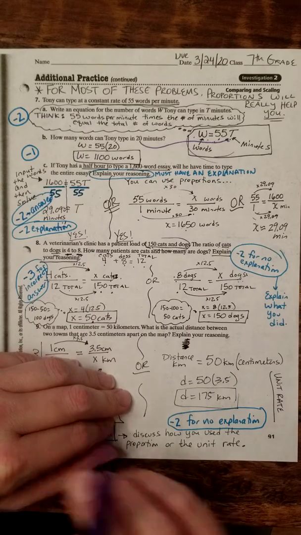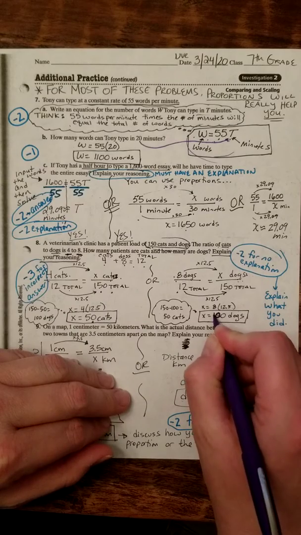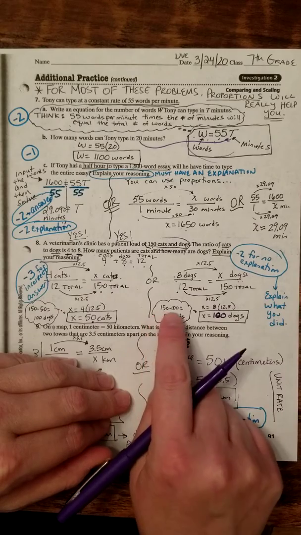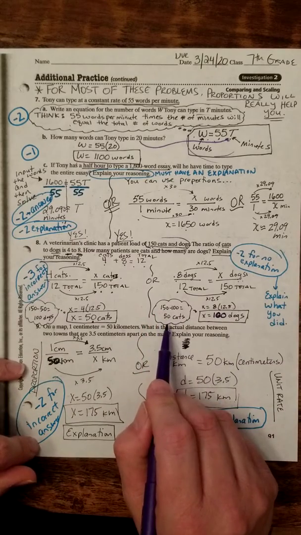I should get 100 there. I must have gotten ahead of myself when I was calculating. So 100 dogs, 150 minus 100 dogs equals 50 cats.